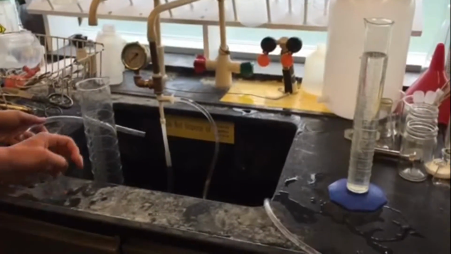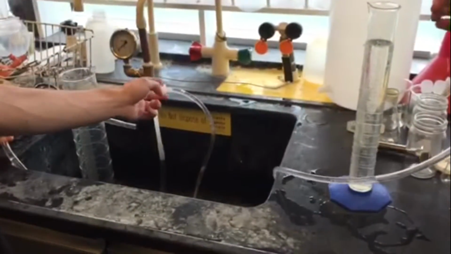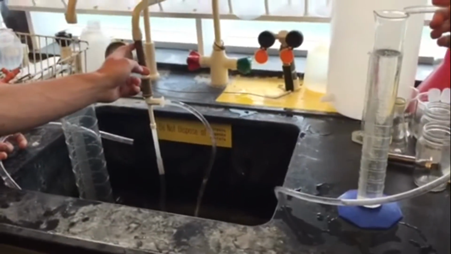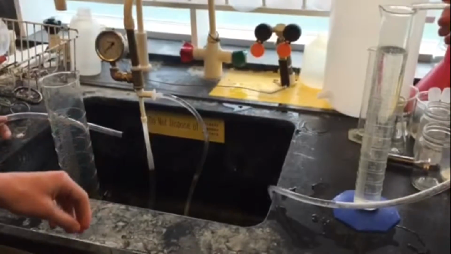What you get when you're flowing water through the aspirator and you're also sucking water with the suction pressure is a modified flow rate, because not only do you have what's coming from the sink, you also have the water that you're sucking up coming out. This is the point of the second experiment of the lab, to see this relationship.